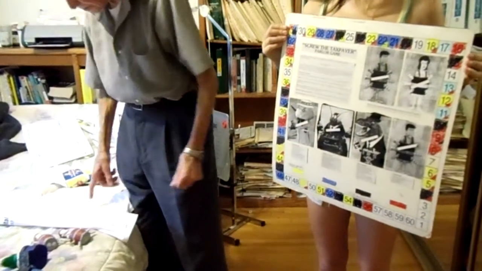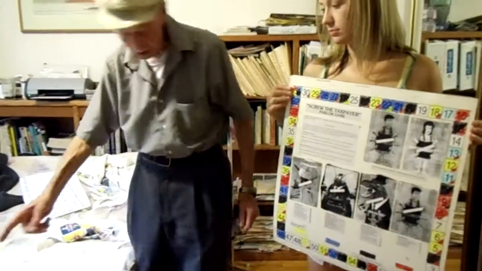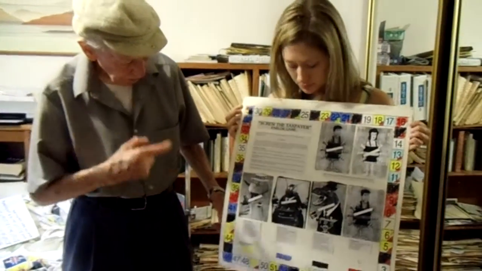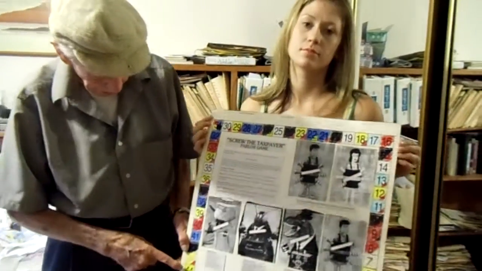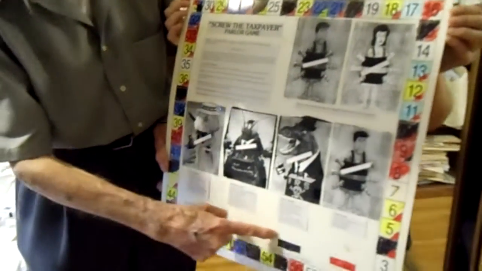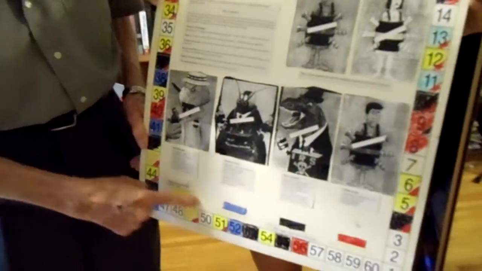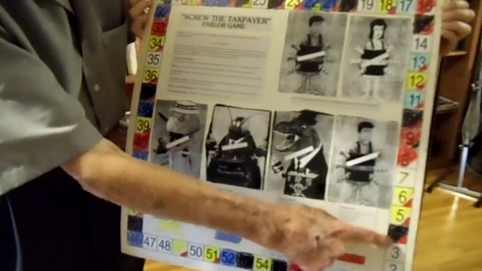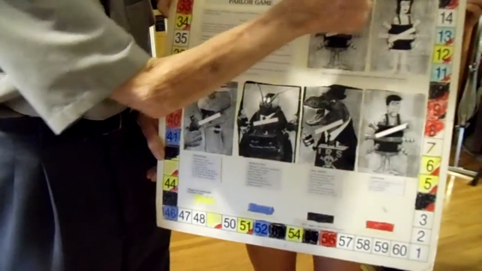Now, there are instructions. There are two main rules. Every player has his own color, which is represented around the board here, like that.